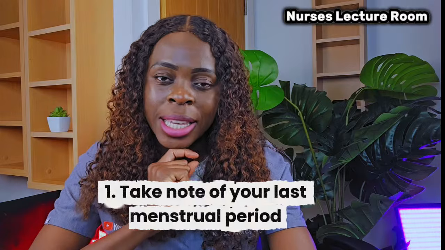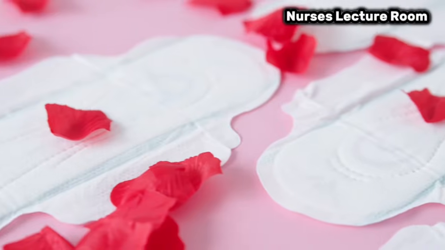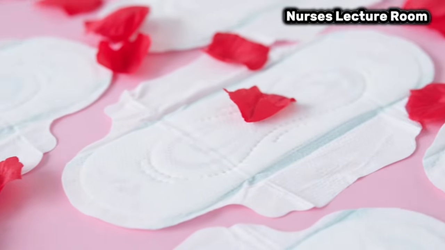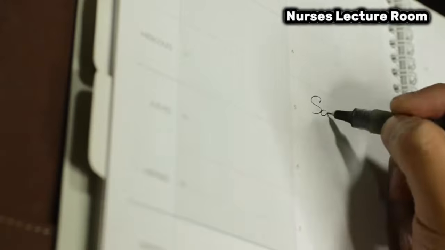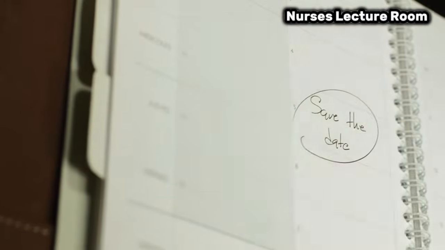The first thing is to take note of your last menstrual period. Yes, when was the last time you saw your period? For example, the start date of that period was 5th of July. So you write that down, 5th of July. Then what is today's date? For example, today's date is September 16.